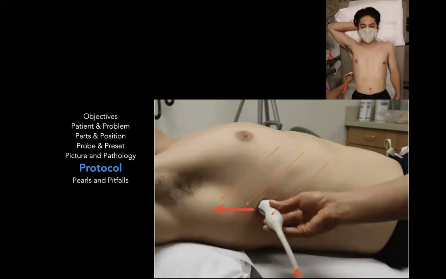What you want to see is that you're right at the junction between the liver, the kidney, and the lung. This picture here is really just to show that when you place the probe towards the patient's head, you're going to have ribs that are obliquely fashioned in this way.